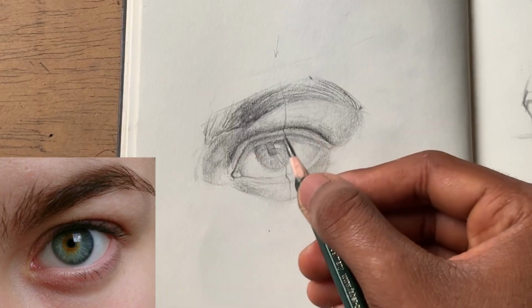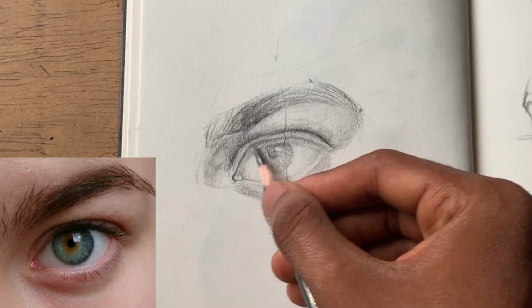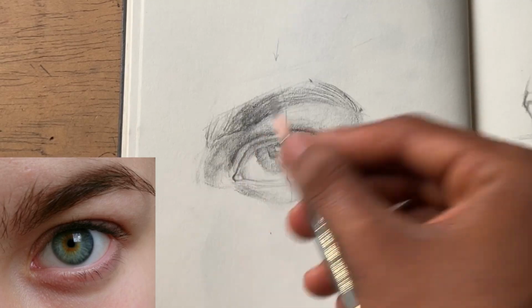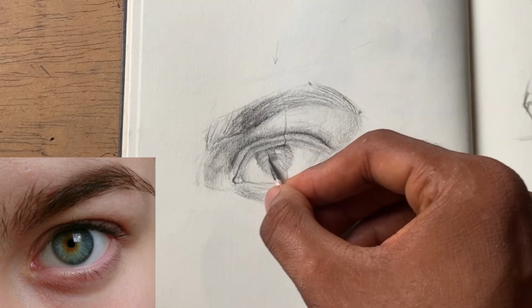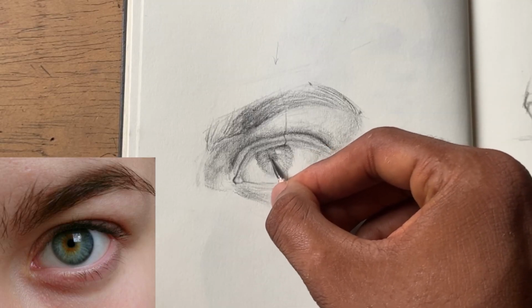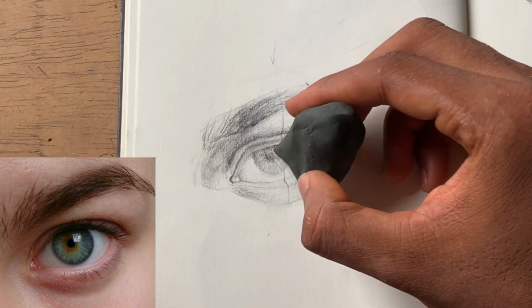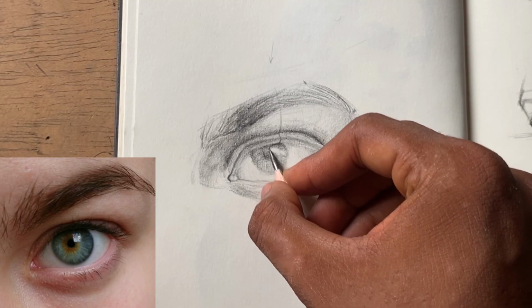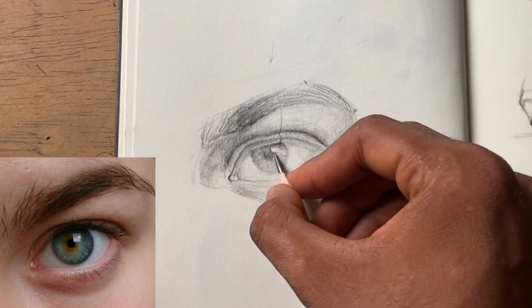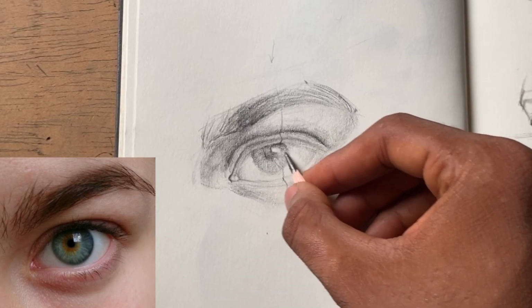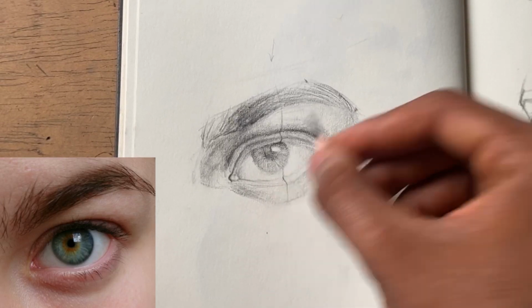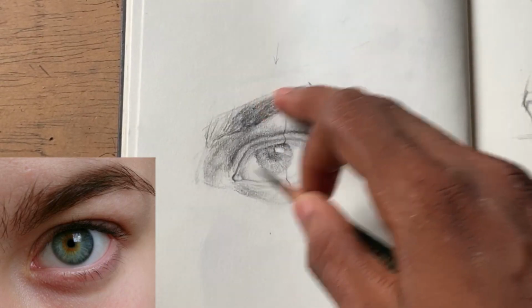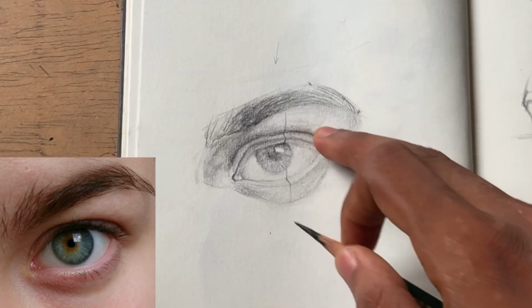And here it almost touches the top eyelid. And blend it with your finger or a blending stump.